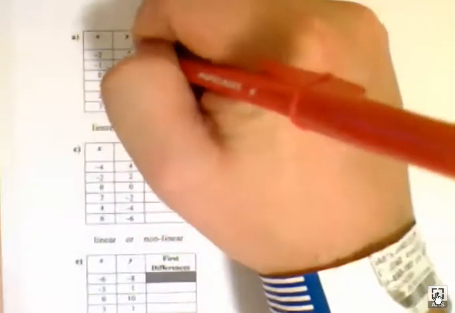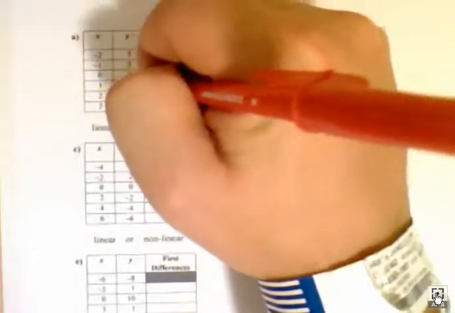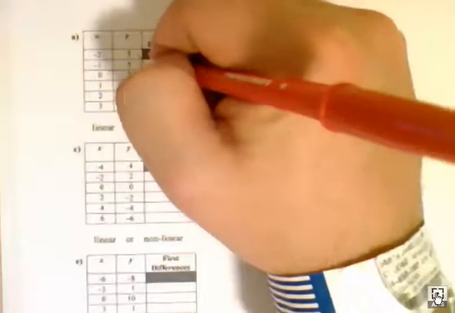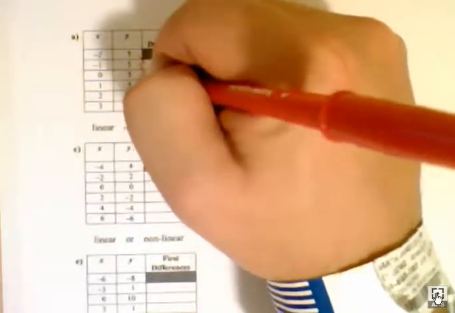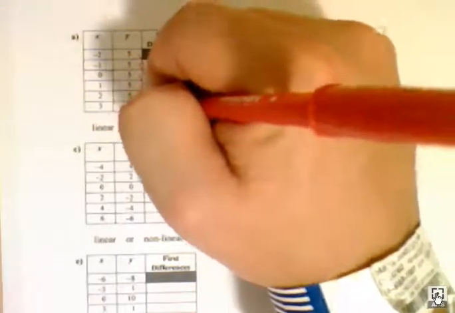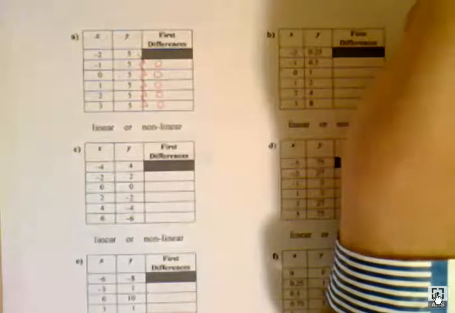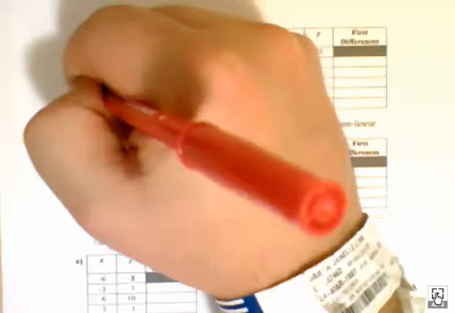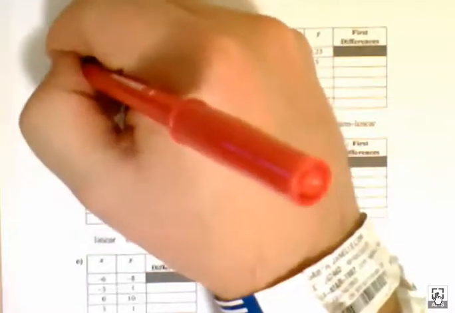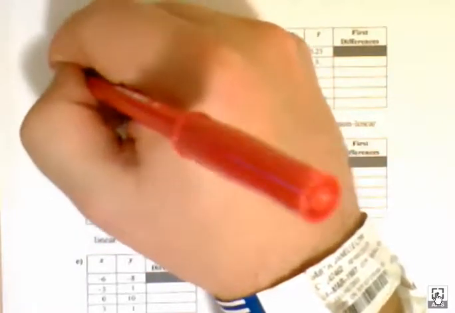This one is really easy because I can see that the y values are not changing. From 5 to 5, that is basically an increase of 0. From 5 to 5, an increase of 0. Here, the first differences are all 0. On the other side, as I go up the x values, we can see that we're increasing by 1 each time.